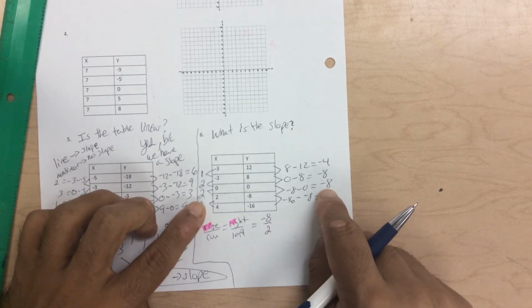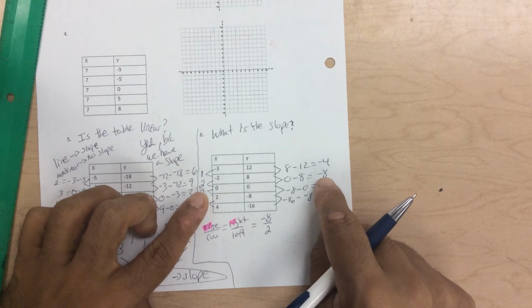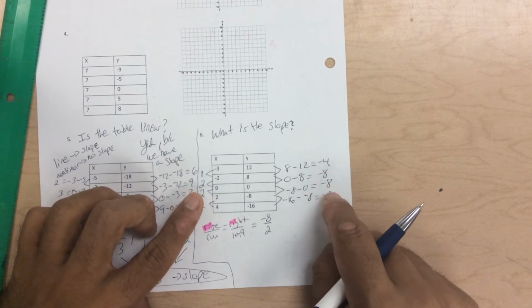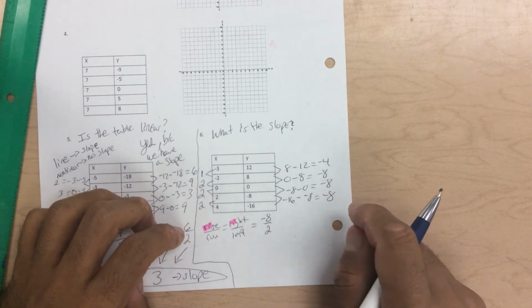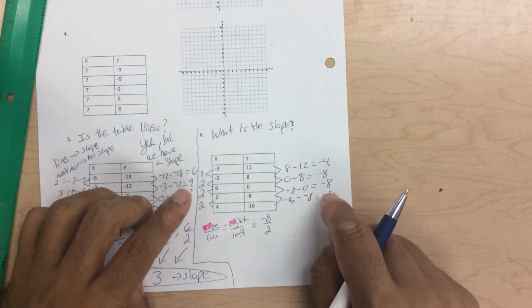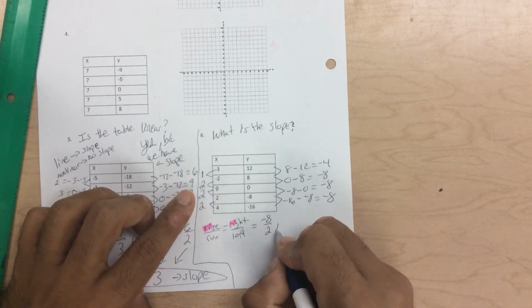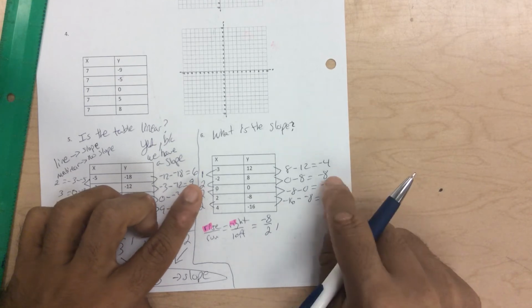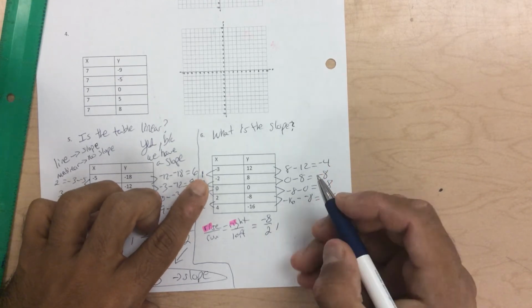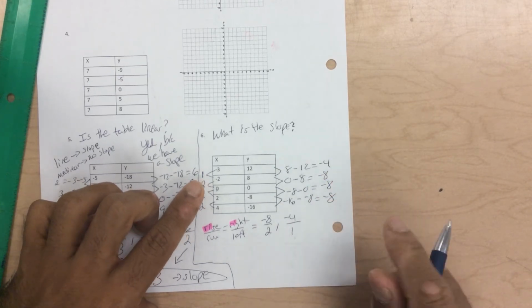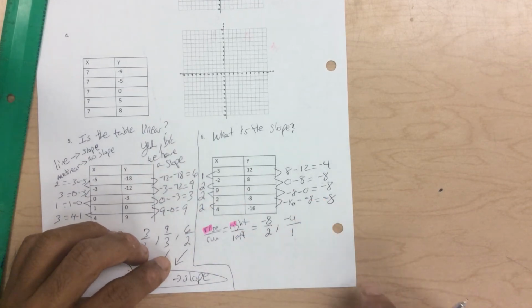Oh, and it's also the second one and the third one. So do you think I have to write it out 3 times? No. If it's the same identical numbers at the top and the bottom, I only need to write it once. But I do have to write the top slope down because it's different. So these are my two slopes that I came out with from the table.